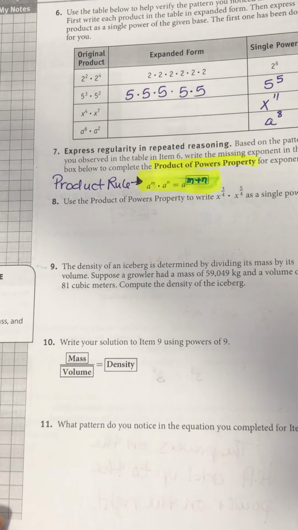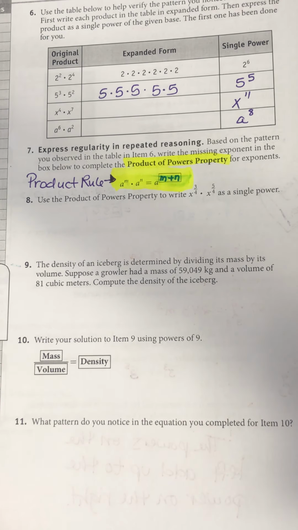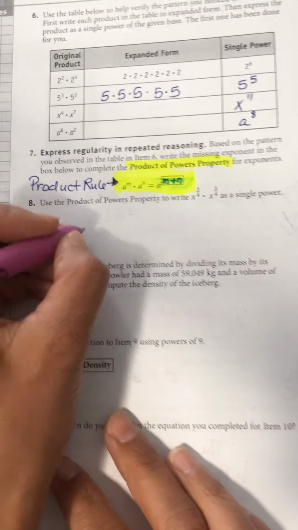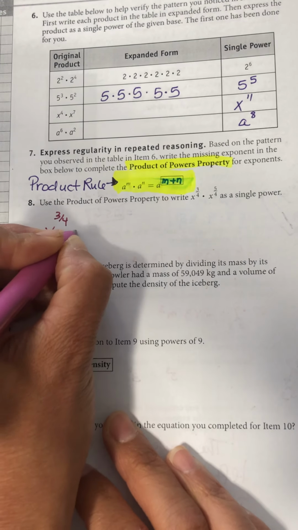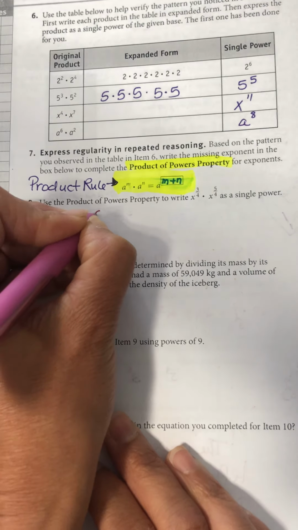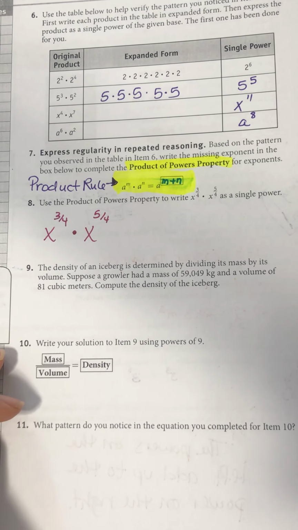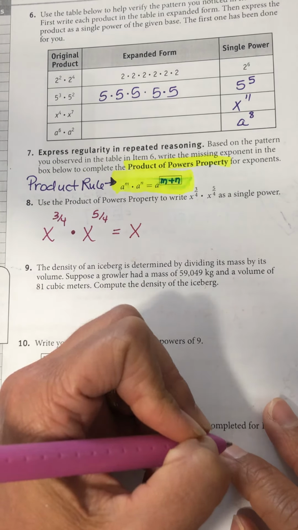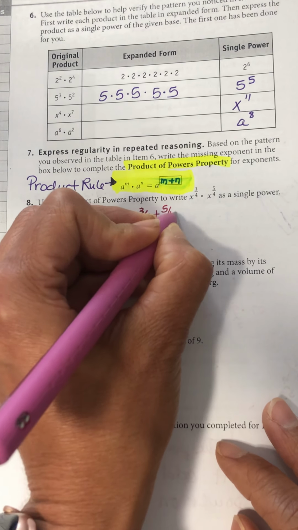All right, use the product of powers property to write x to the 3/4 power times x to the 5/4 power. So just because it's a fraction doesn't mean anything is done differently. So we have x to the 3/4 times x to the 5/4. Remember, we're using product rule, so that means we're adding the exponents because we're multiplying like bases. So that's the same as having x to the 3/4 plus 5/4.